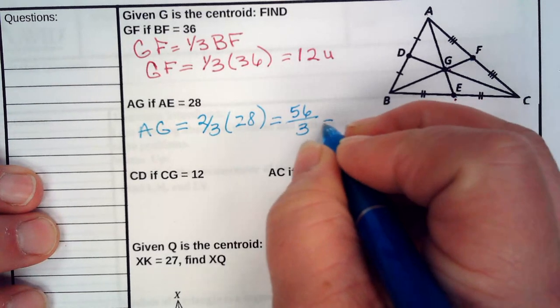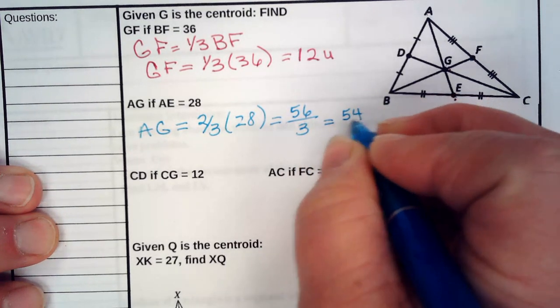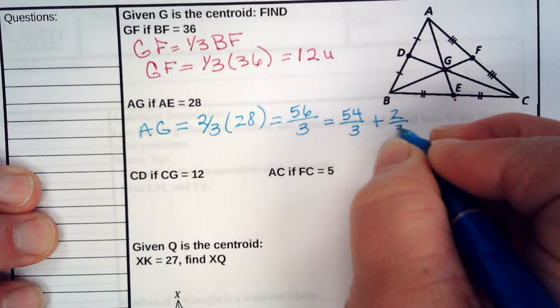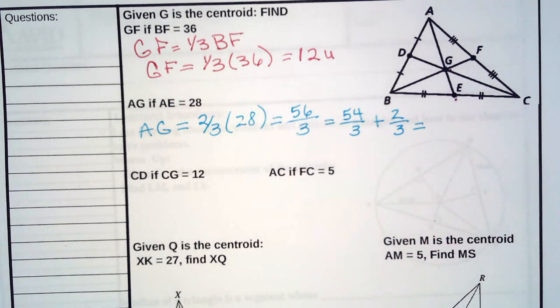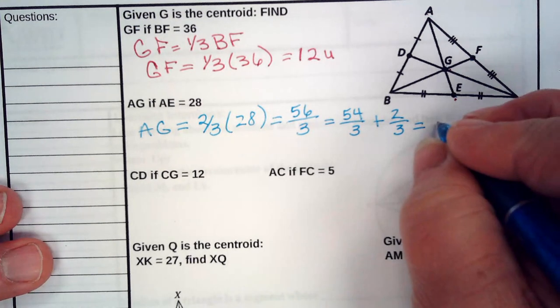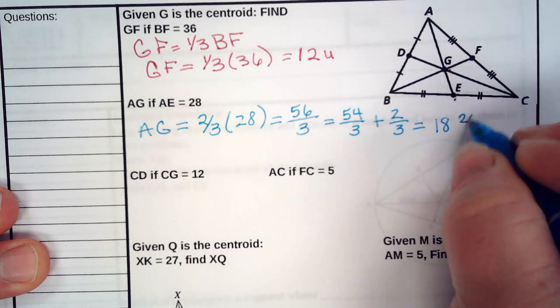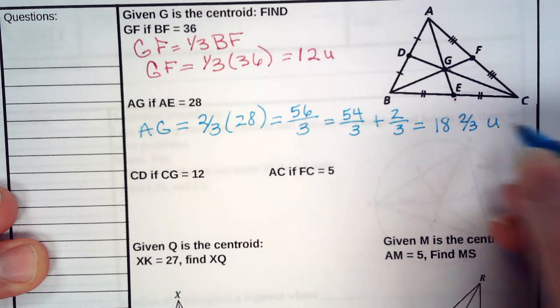So this is the same as 54 over 3 plus 2 over 3. 54 divided by 3 is 18. 18 plus 2/3 is 18 2/3 units.